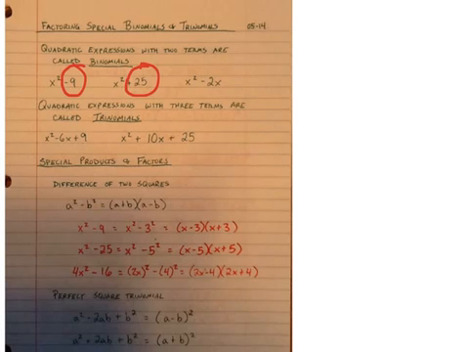9 is a perfect square, 25 is a perfect square. Then the next thing you ask is, are you subtracting it or are you adding it? If you are subtracting it, as is the case in x squared minus 9, it is a difference of two squares.